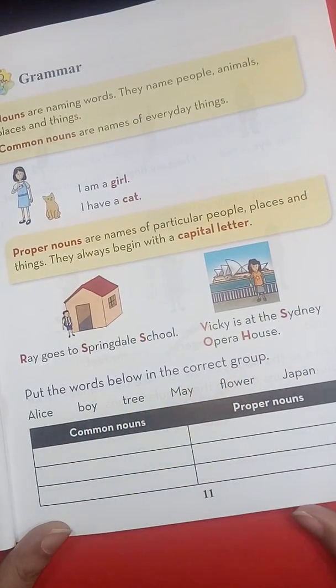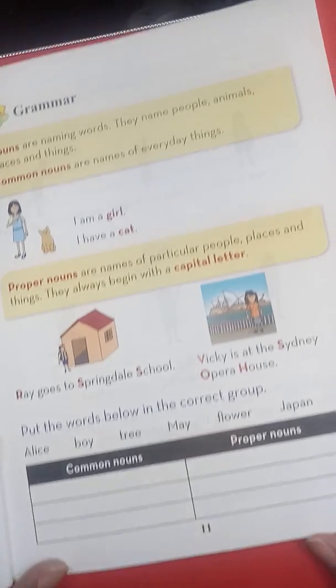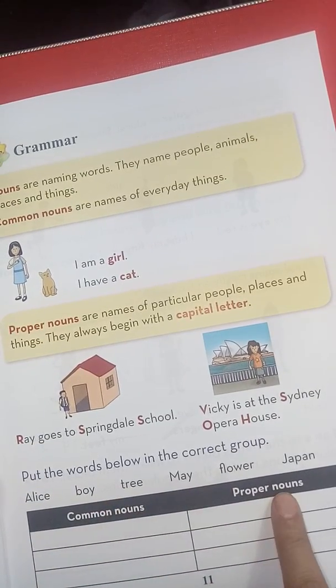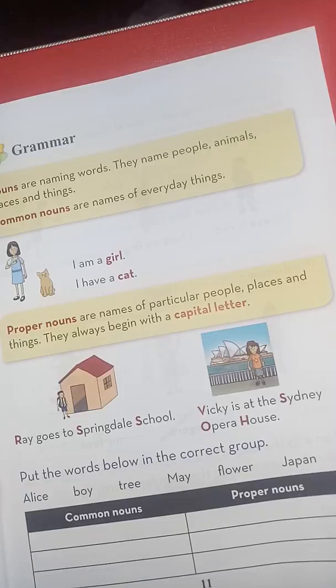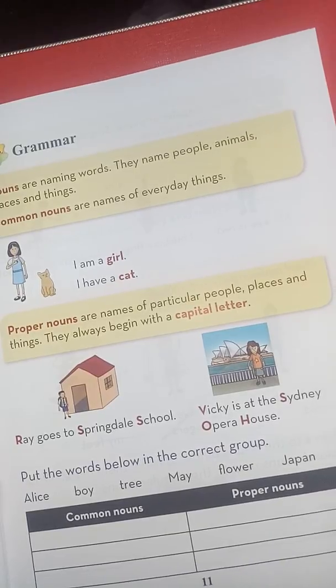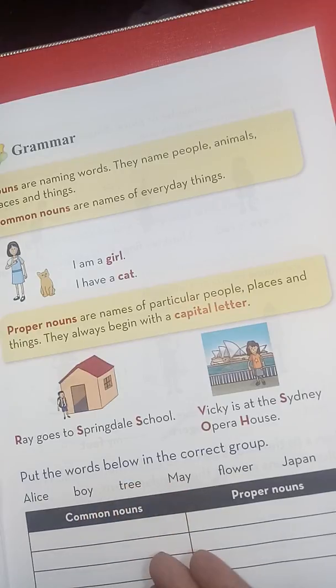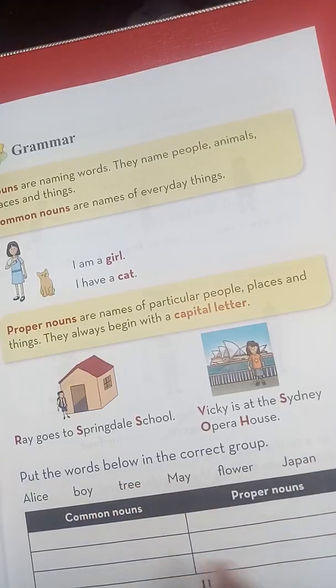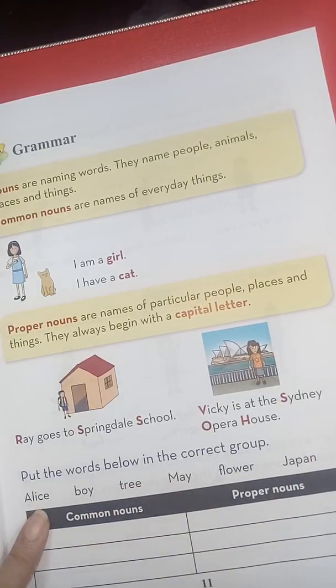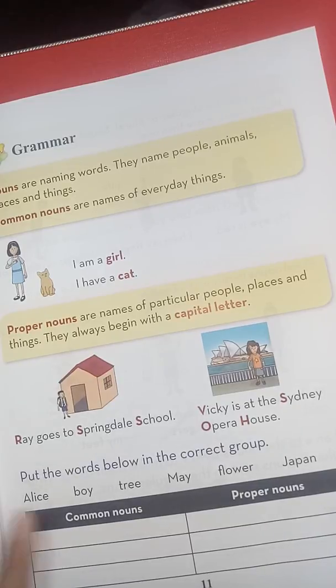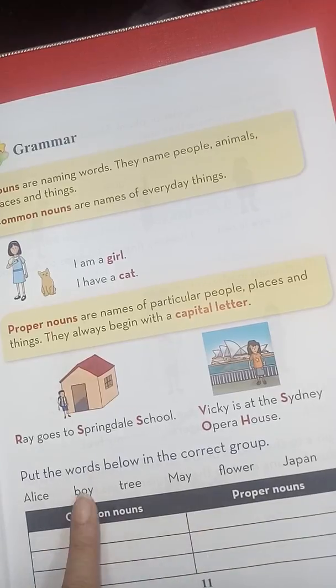Okay, now put the words below in the correct group, common noun and proper noun. Here's a list of words, and what you have to do is simply sort out the things, whether it lies in common noun or proper noun. Like Alice, it's the name of a girl, particularly mentioned, so this is proper noun.